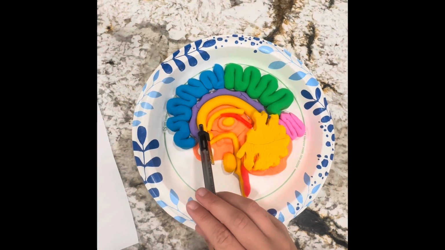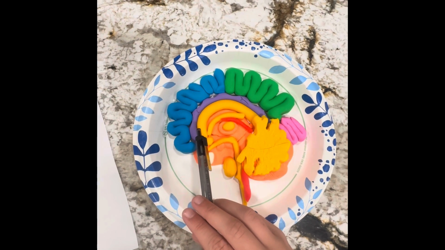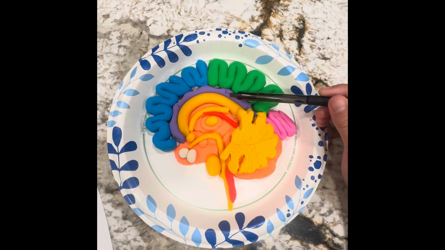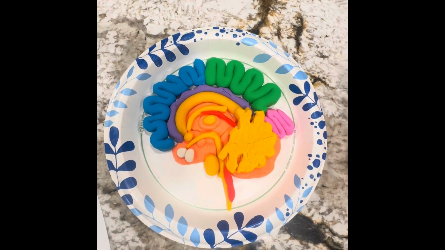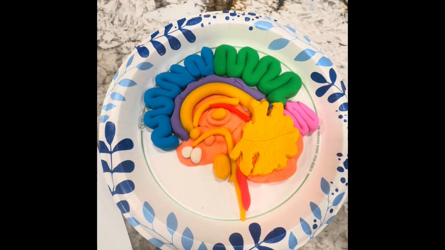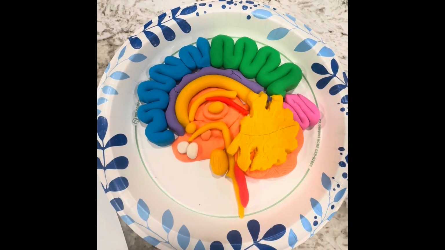This is the corpus callosum, which allows the left and right brain hemispheres to communicate. This is the limbic system, which deals with lower level emotional processing of input from sensory systems. The insides would be cerebral cortex, which is essentially gray matter.